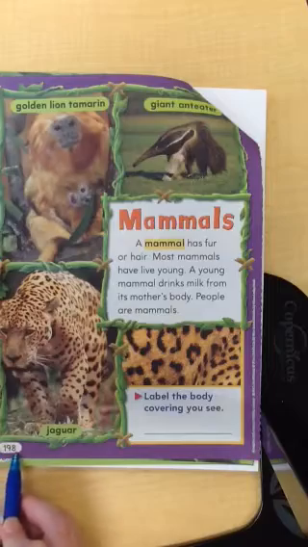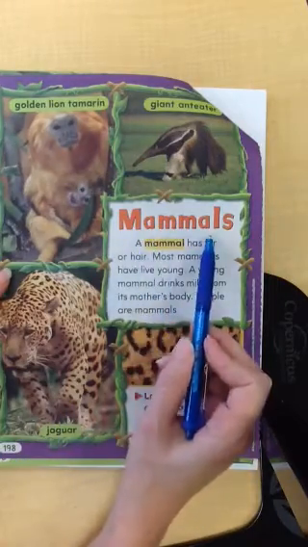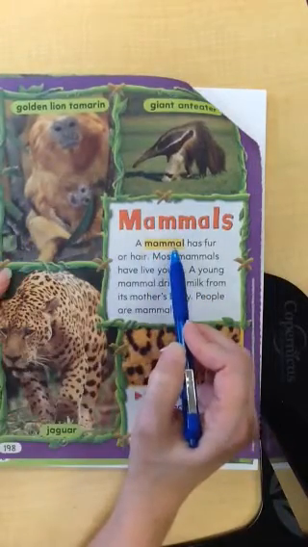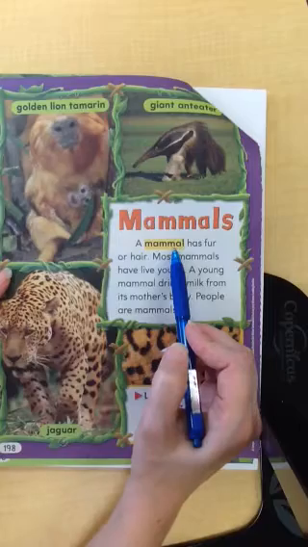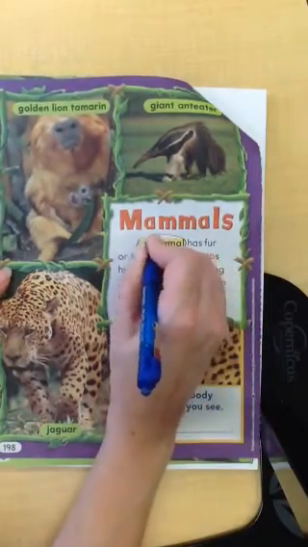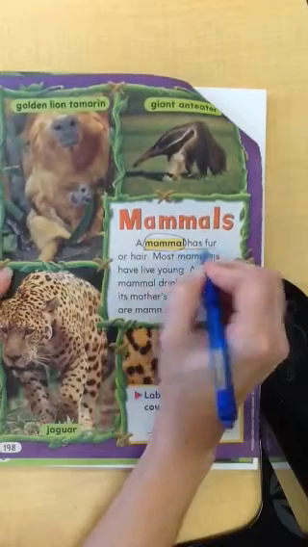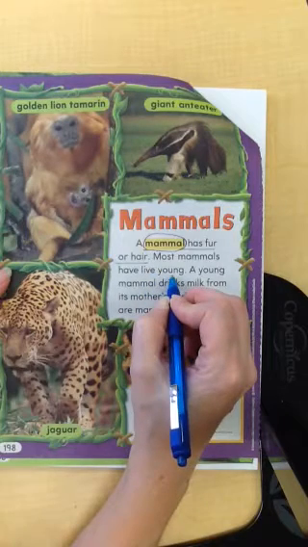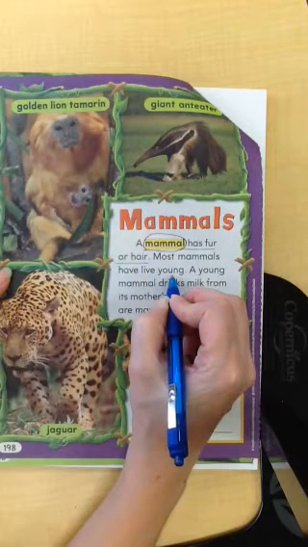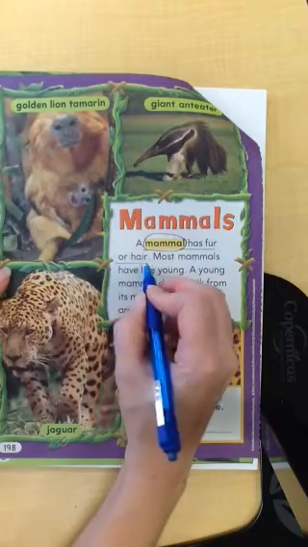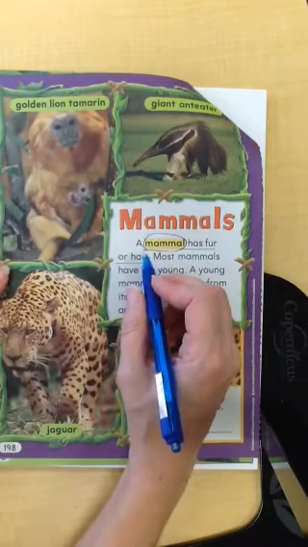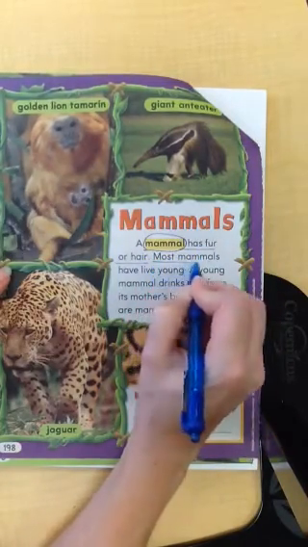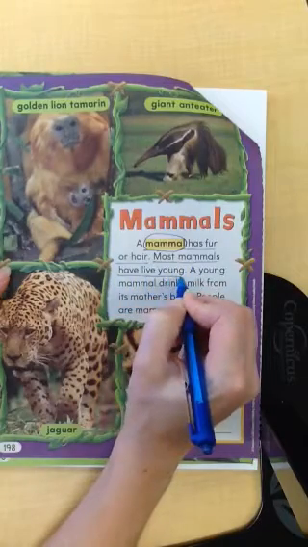On page 198, they are describing mammals. So everything on this page has to do with mammals. A mammal, bold print highlighted vocabulary word, circle it. A mammal has fur or hair. Most mammals have live young, so that's also important to know. We're going to underline that a mammal has fur or hair. That's the easiest way to tell by looking at an animal if it is a mammal. We are also going to underline the important information that most mammals have live young.